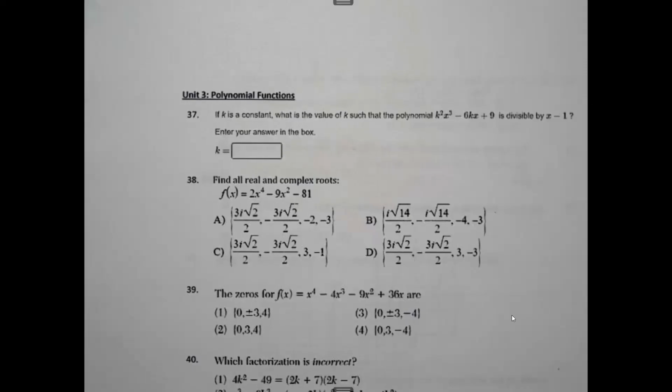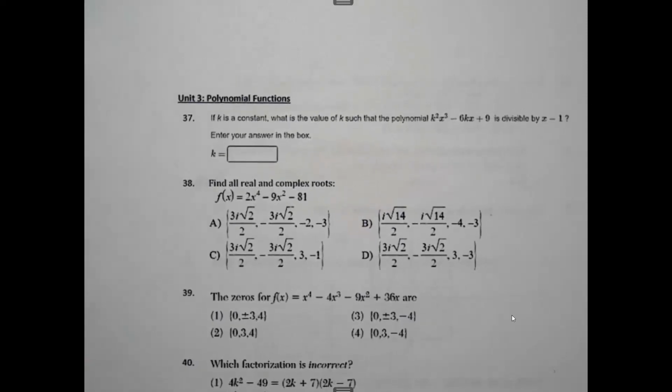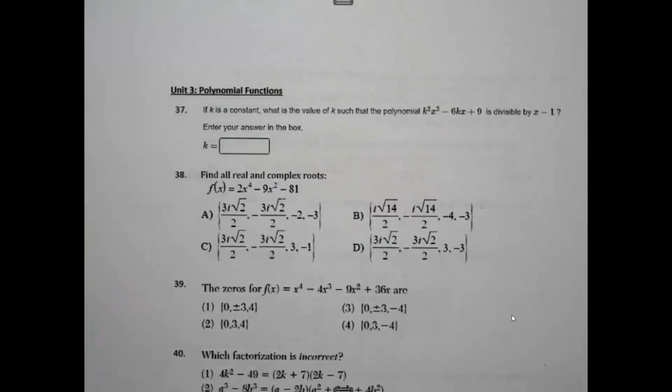Okay, so I'm recording this before I'm teaching Thursday today. So if I say some things redundantly, it's just because I have not gone over units 1 and 2 yet.